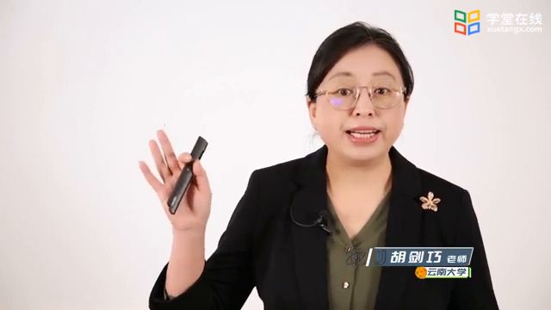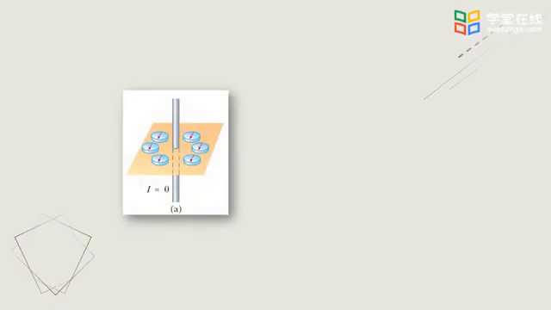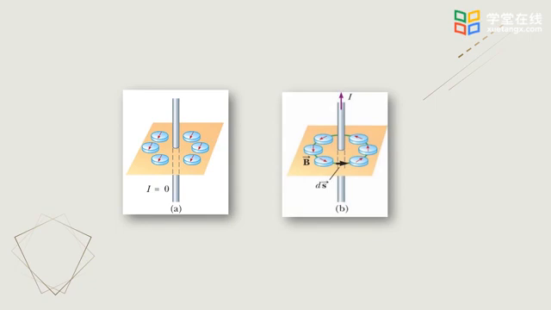Here we demonstrate that the straight wire carrying a current produces the magnetic field by placing some compass needles near a wire. As shown in this figure, if no current is in the wire, all compass needles point in the same direction. But when the wire carries a steady current, all needles are deflected in the direction tangent to the circle.